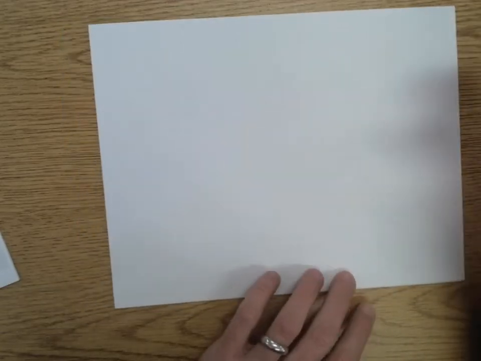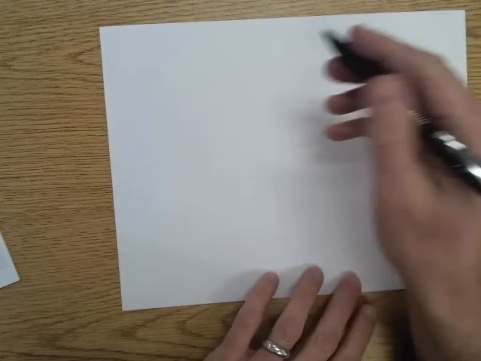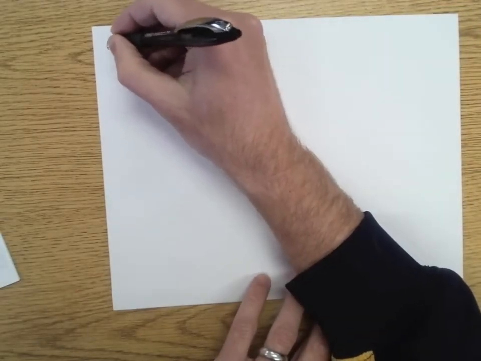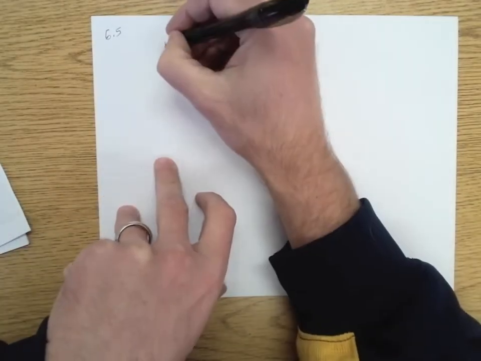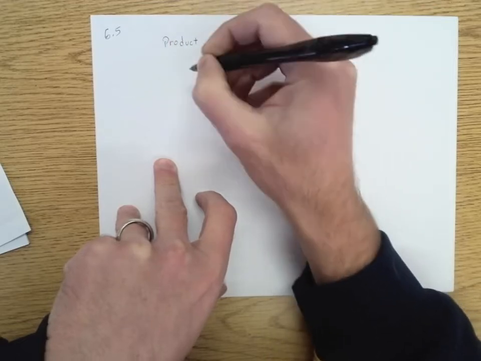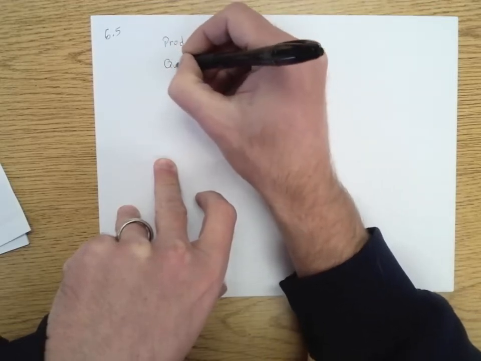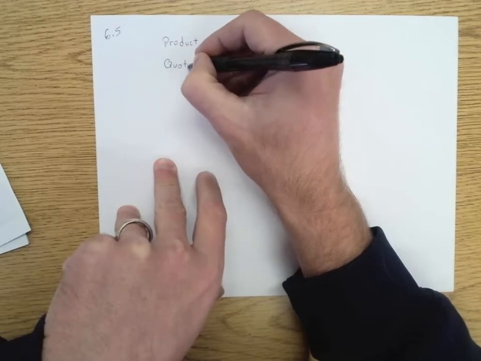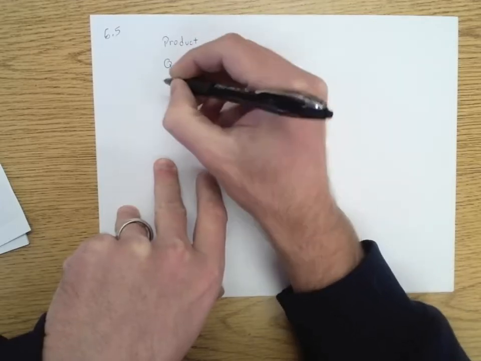Today we're going to take a look at section 6.5, and we're going to start going through properties of logarithms. And there are 4 properties that we're going to go through. We're going to start with the first 3. I'm going to go through the properties and I'll explain why we need to know them, and then we'll go through some examples of how to use them. Okay, so the 3 properties are the product, the quotient, and the power.